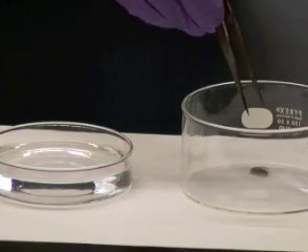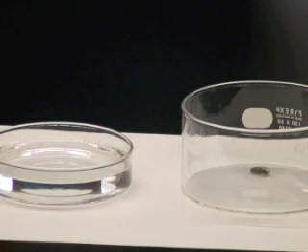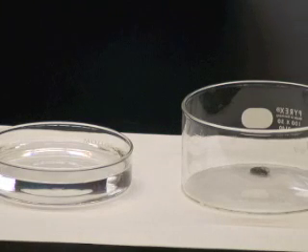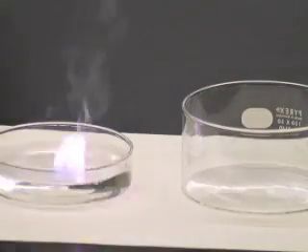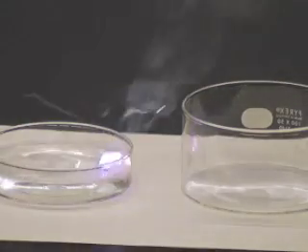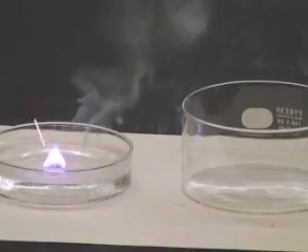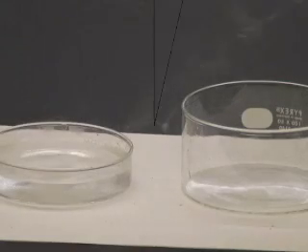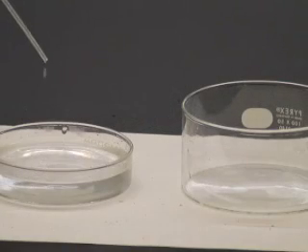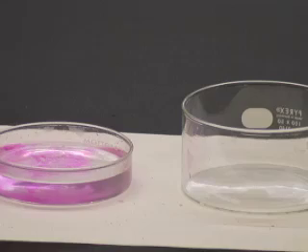This is potassium, which I'm going to place in water. Again, observe whether a reaction takes place, and if so, note the relative speed of the reaction as compared to those for lithium and sodium. Like the other reactions, hydroxide ions are present.